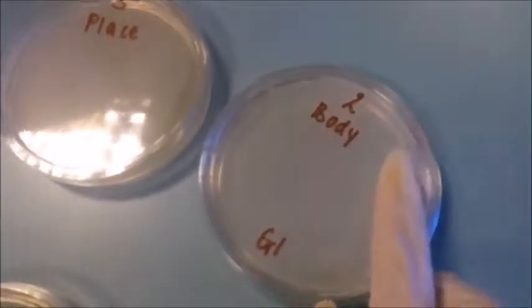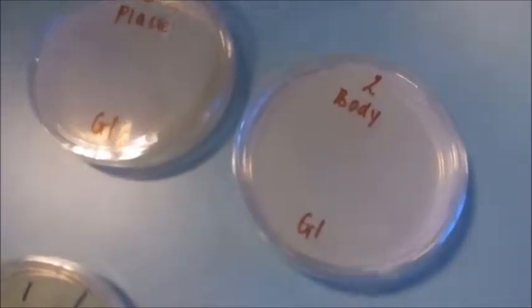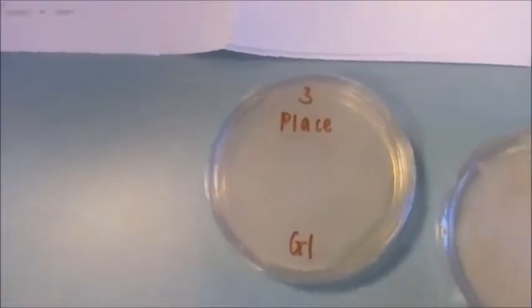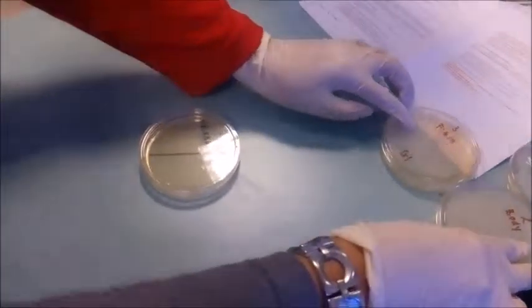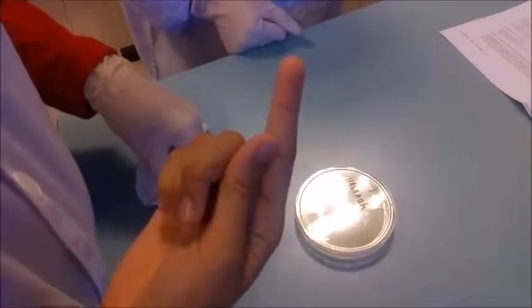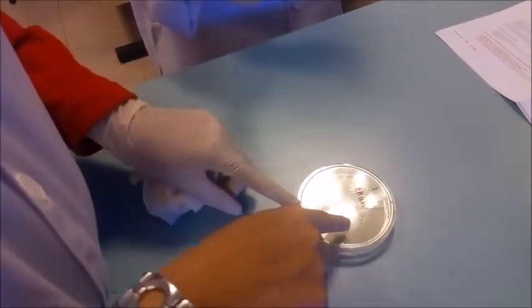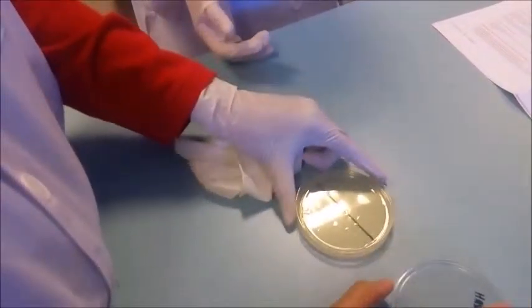For the second is we will identify the bacteria at parts of our body, and the third is for the place. Okay, first for the finger, first we need to put our fingers to one section of this petri dish.